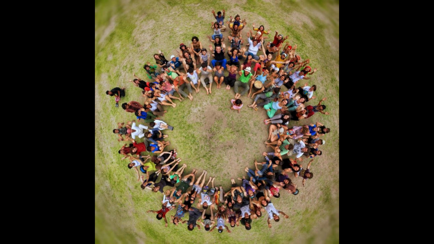By taking action today, we can create a brighter tomorrow for ourselves and generations to come. Join us in promoting sustainable architecture and building a better world for all.